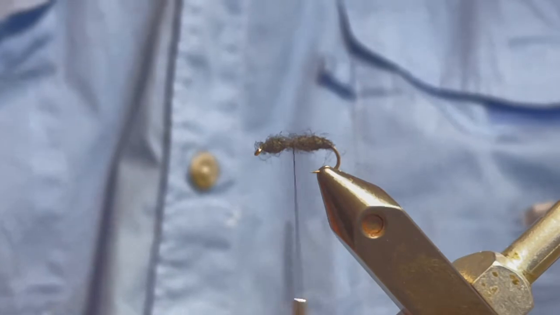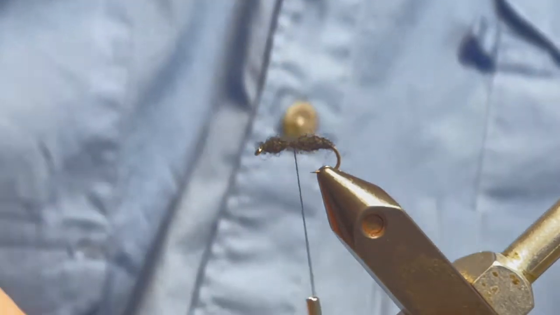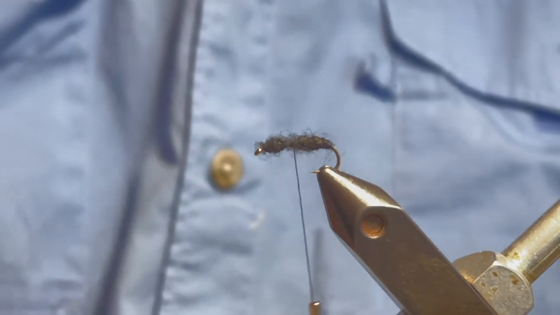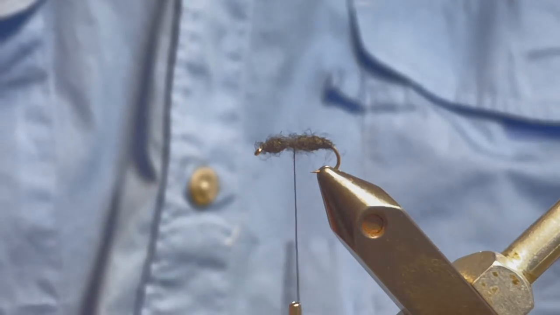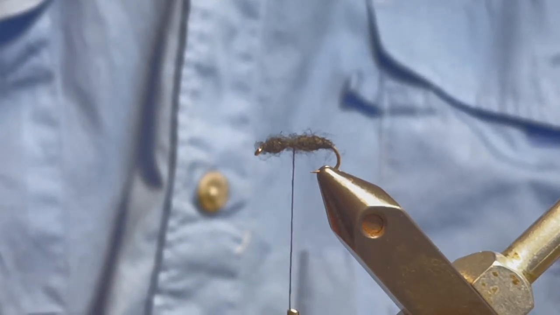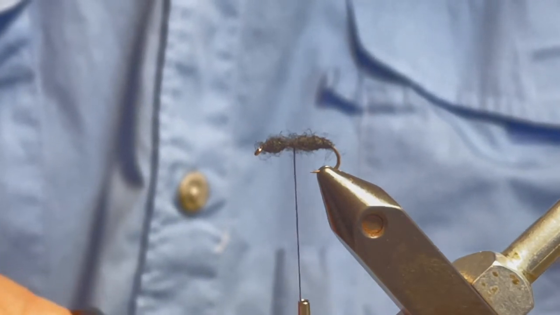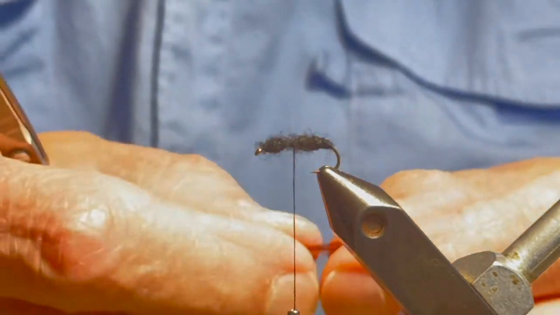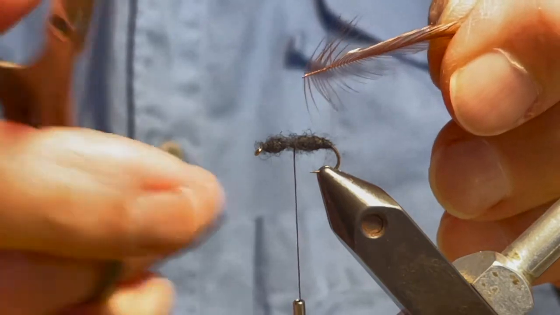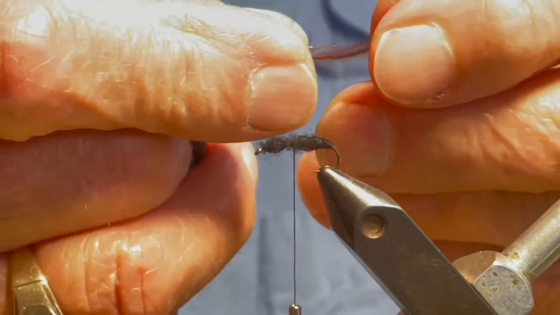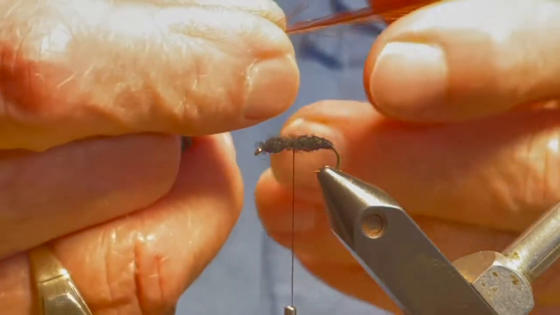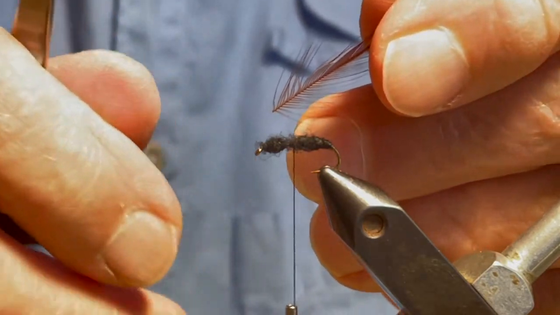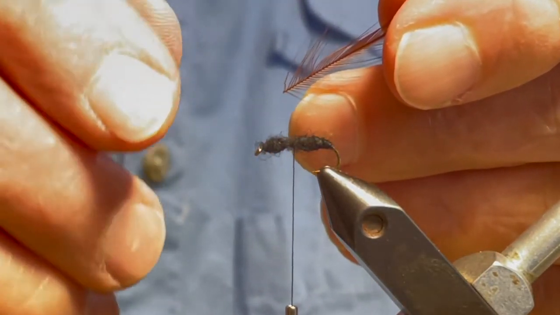Okay, so I'm bringing my thread back to mid-shank, and at this point, I'm going to be tying in the so-called wing, which is basically just a feather that represents not a wing, but more so the legs on this ant, because ants, like any other insect, have 6 legs, and so the hackle fibers that we're going to be putting on here are going to represent those legs extending out to the side of the ant.